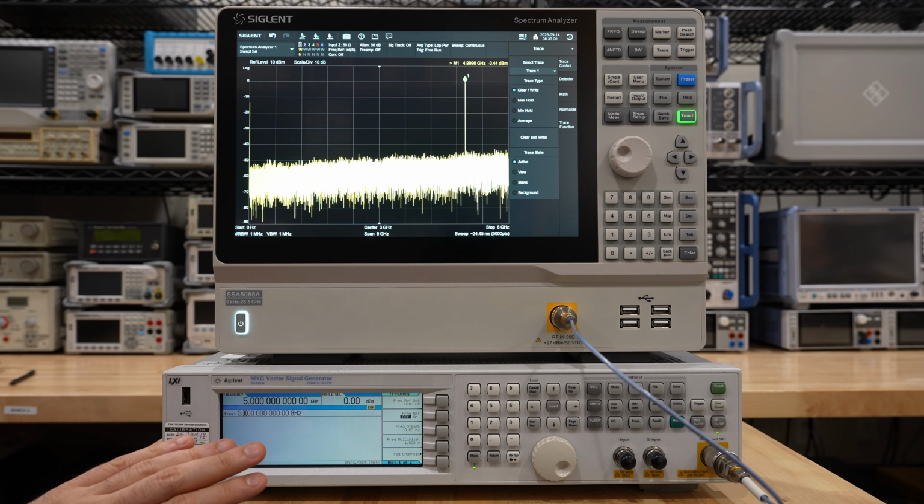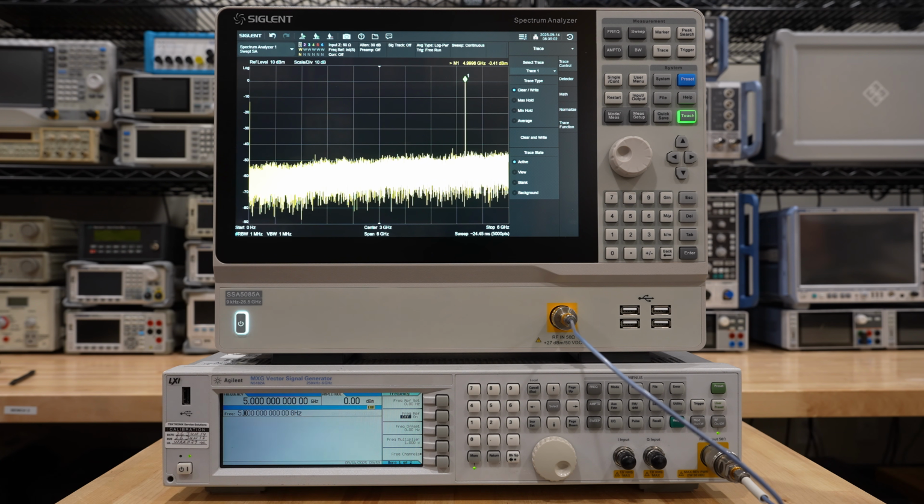So right now I have it set to 5 GHz and 0 dBm. And you can see that the tone applied over here is showing up perfectly. So it's working quite nicely. We're not measuring phase noise or anything yet, but at least it is doing the right thing. The power is correct, so the ALC loop is also working.